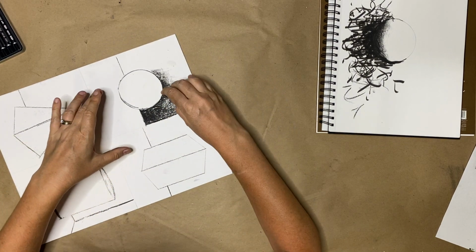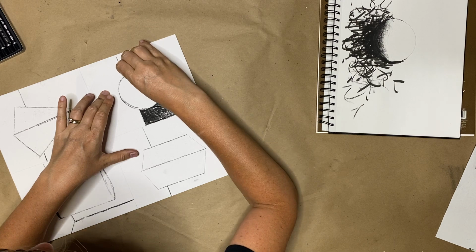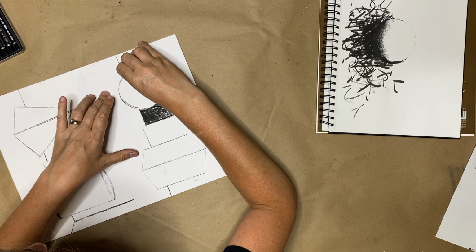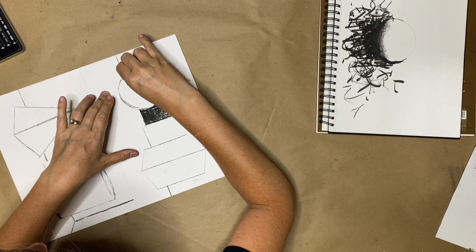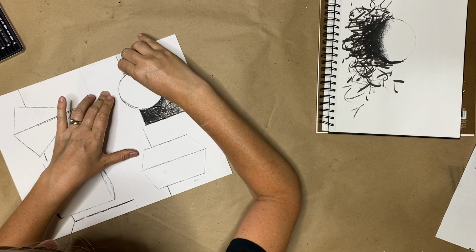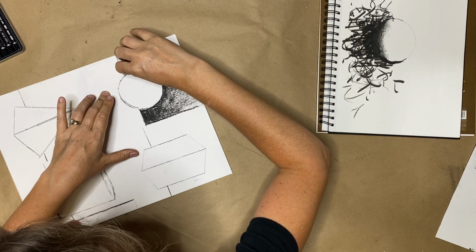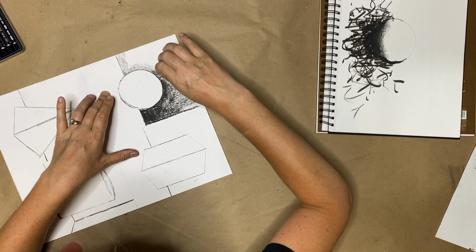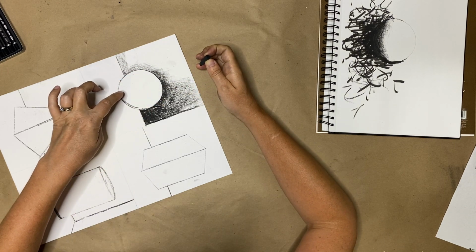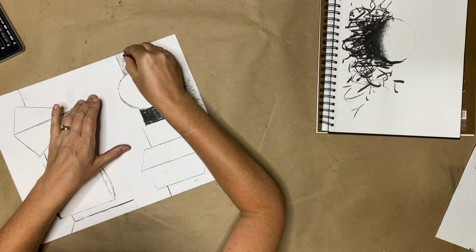Quarantine studio. So I'm going to do a little bit of a light value back here. And I'm doing it just with pressure. And the key to making something look representational, like it's sitting in space, is to try to get rid of these harder edged outlines. So we'll keep working on that as we go.